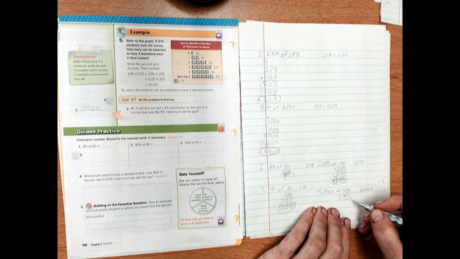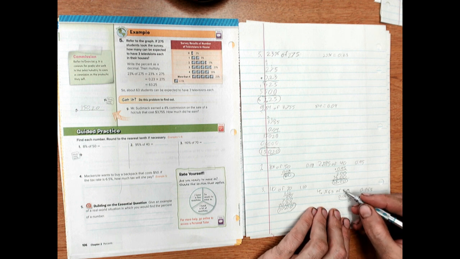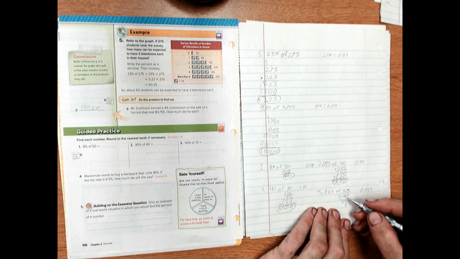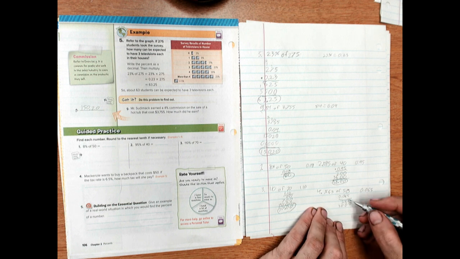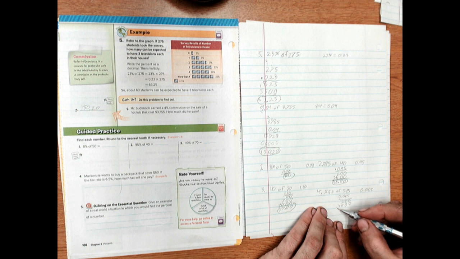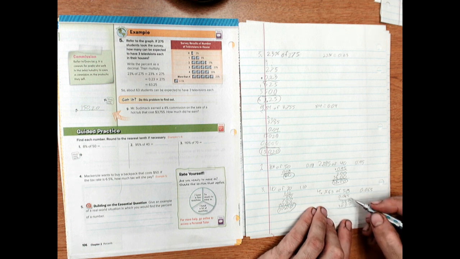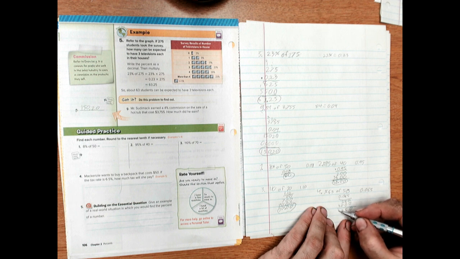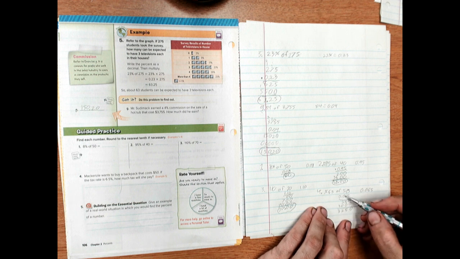0.065. 5 times 0 is 0. 5 times 5 is 25. 6 times, or bring down the 0. 6 times 0 is 0. 6 times 5 is 30. And then the 0 times everything is just more zeros, so I'm not going to bother with it. 0, 5, 2, 3.